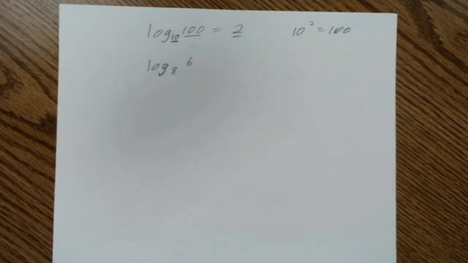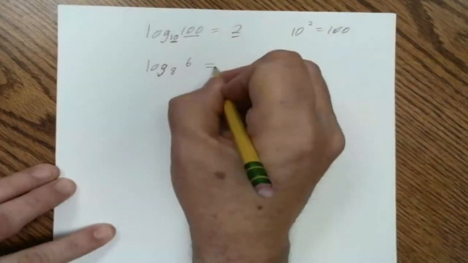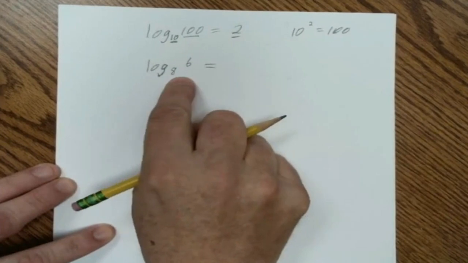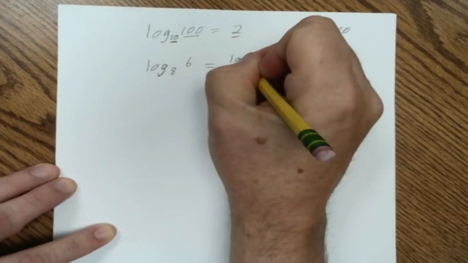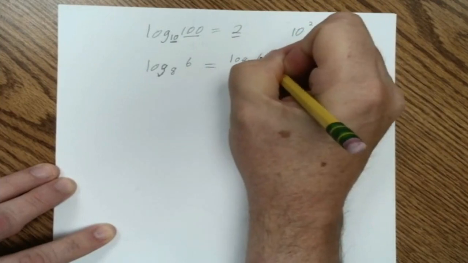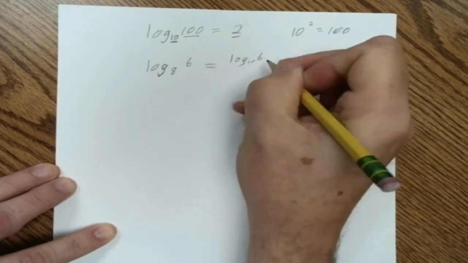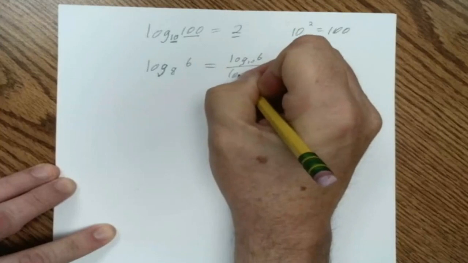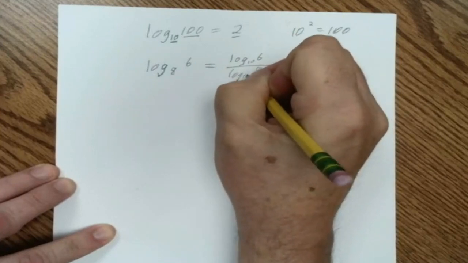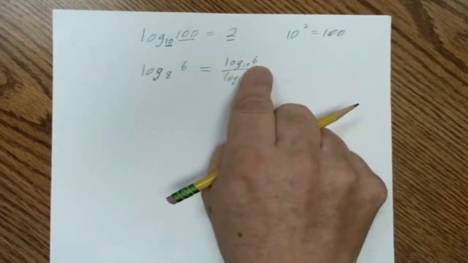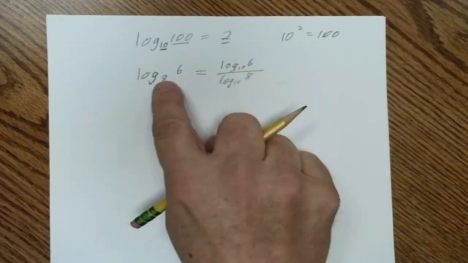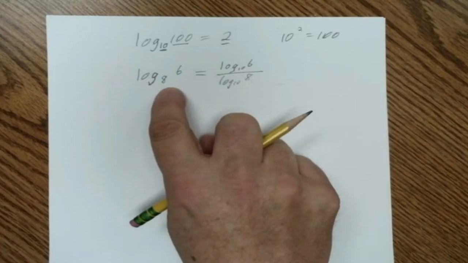Or no, actually you don't. You can do this with a cheap calculator because we can calculate this the same way. Log base 8 of 6 is the same as log of 6 base 10 over log of 8 base 10. If you take your little cheap calculator and say log of 6 divided by log of 8, that'll be the same thing as the log base 8 of 6.